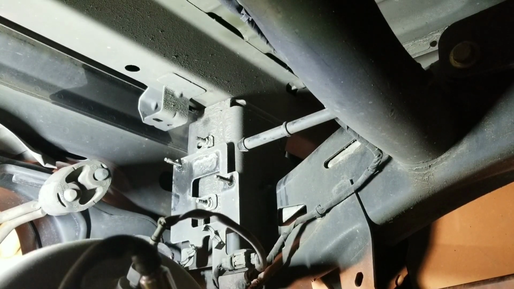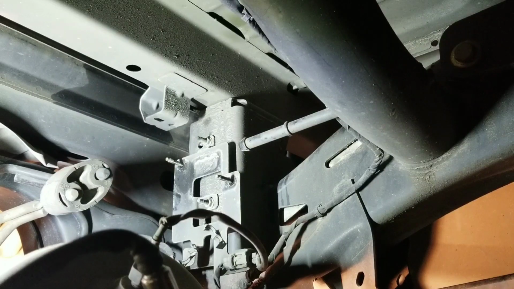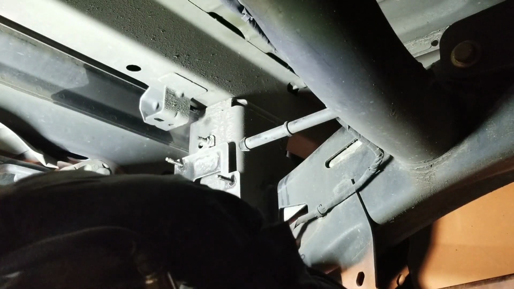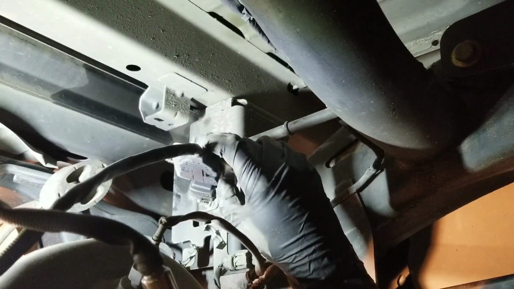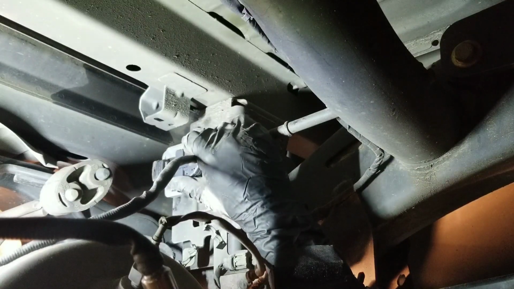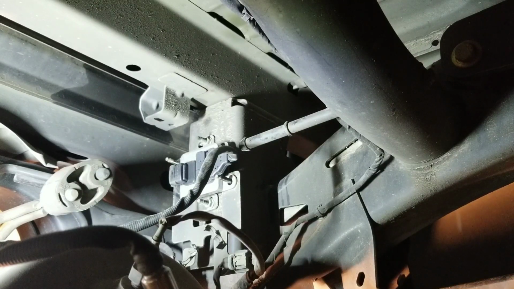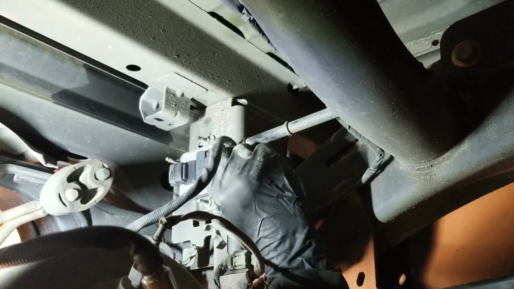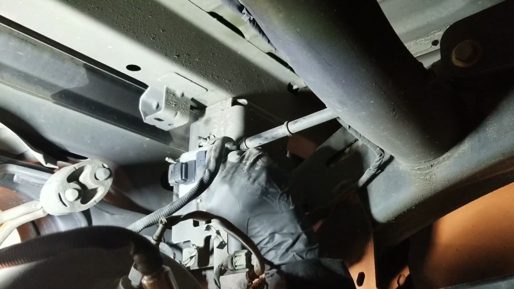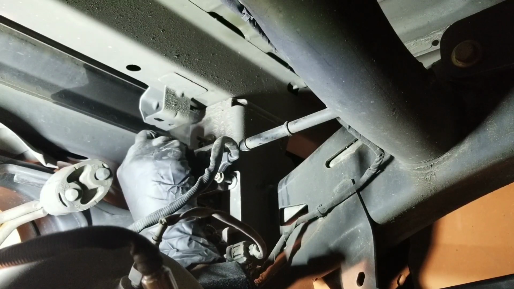Alright, time to mount the interface. So it's only two 10mm bolts to mount the sensor interface board back to the frame, and then from there just tighten it back on.